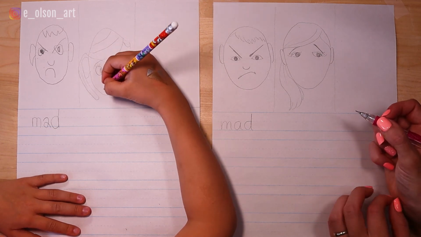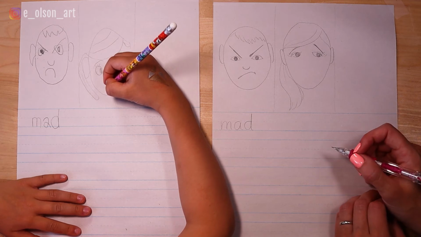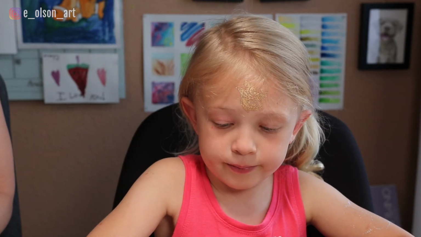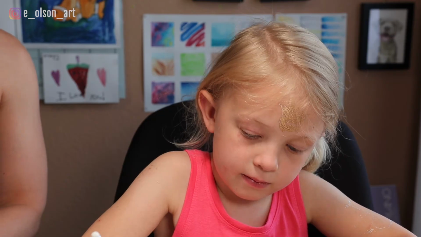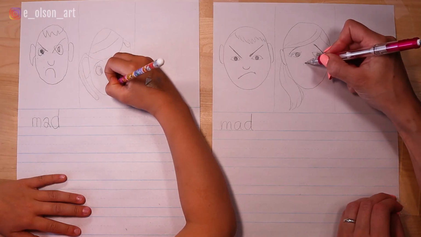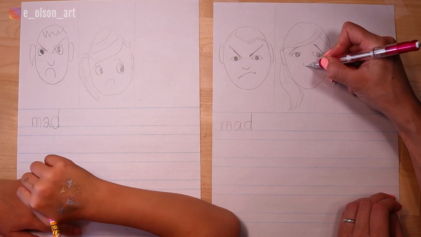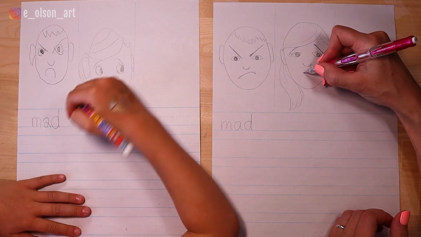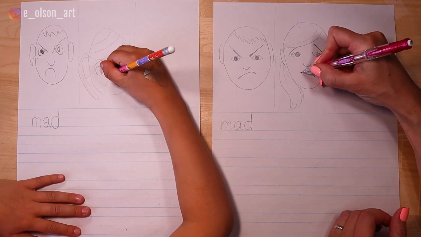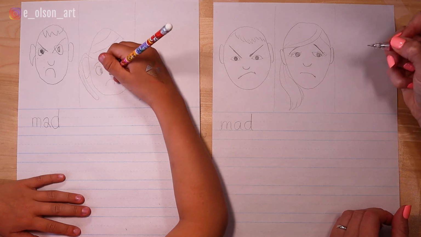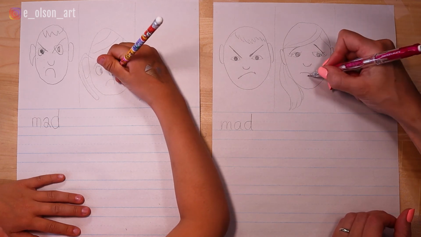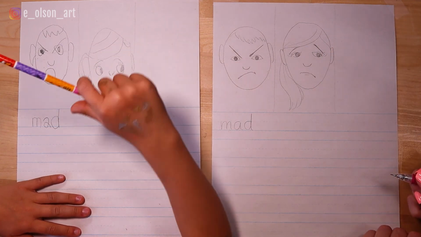And which way does the mouth go when you're feeling sad? Down. Yeah, it's kind of the same way as mad, isn't it? The biggest difference is the eyebrows. So we could make the mouth going the same way, down. I'm adding little nostrils.